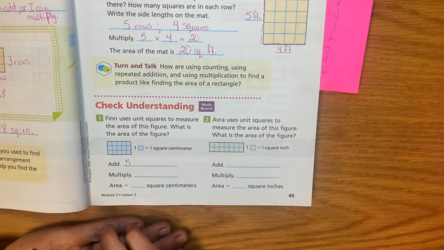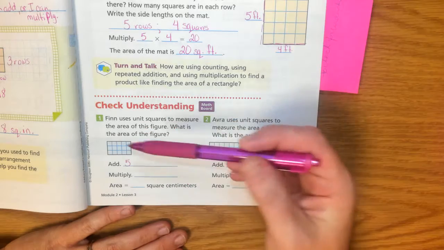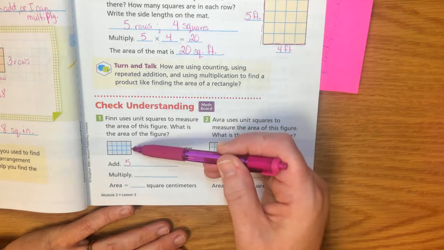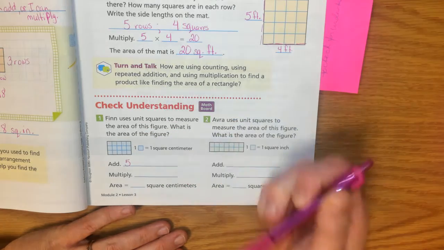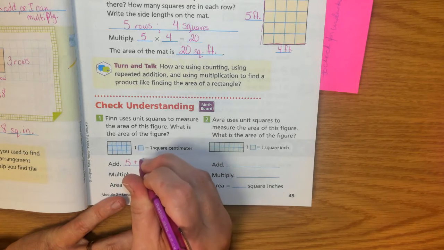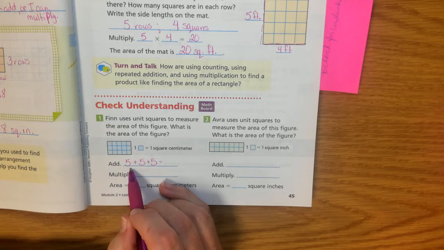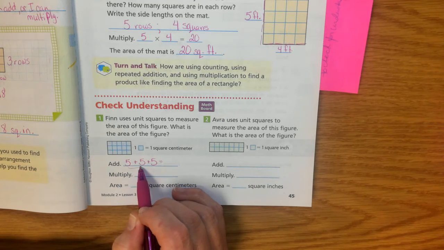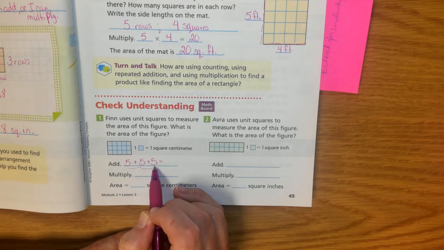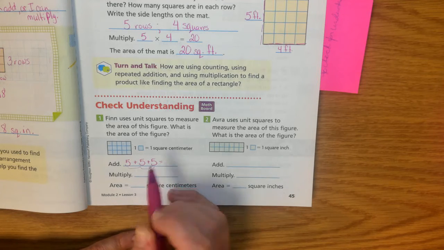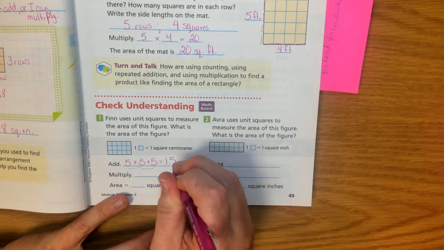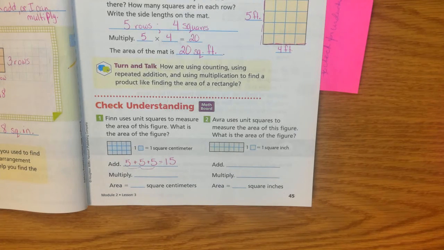And I'm going to add my number 5 how many times? Well, how many rows are there? 1, 2, 3. I'm going to add my 5 3 times. 5 plus 5 is 10. 10 plus 5, I hope you said 15, equals 15.